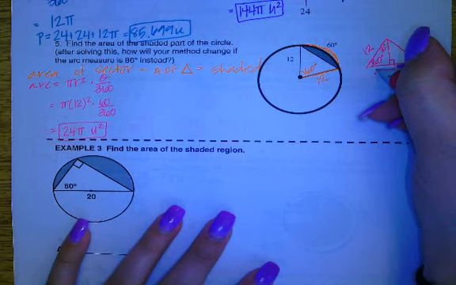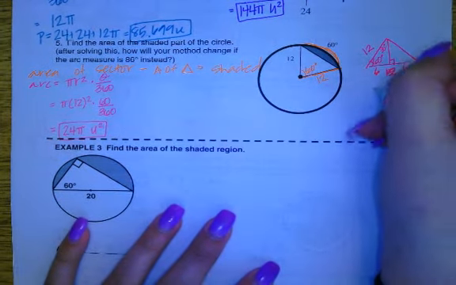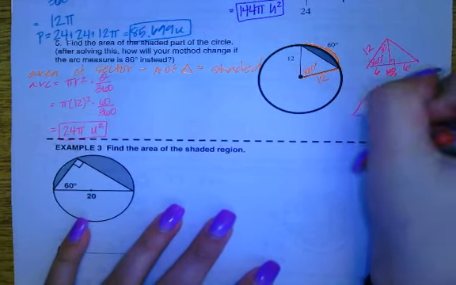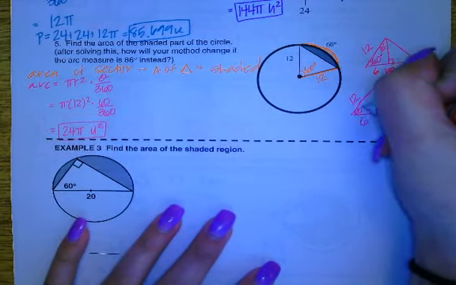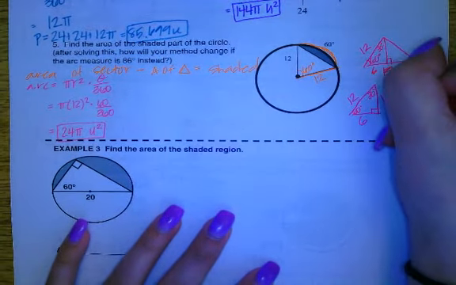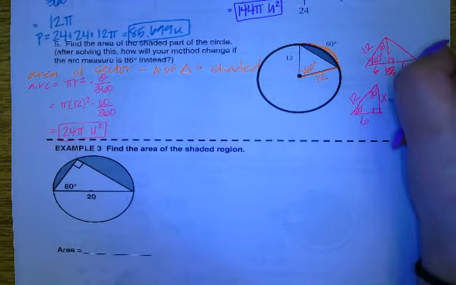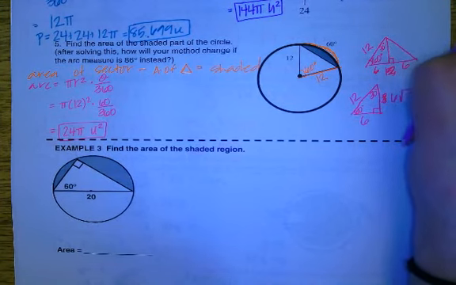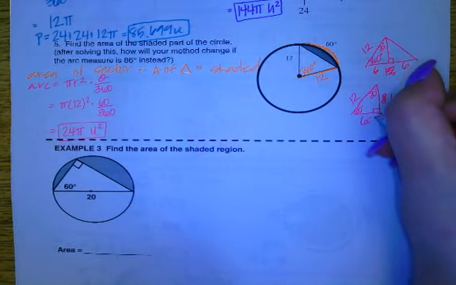Okay, so now I'm going to redraw it. Ooh, that was ugly. That's okay. Okay, now I have 6, 12. This is 60 degrees. This is 30 degrees. Okay, so how do I figure out my height? It is 6 radical 3. So you take your x value, remember, which is 6, and you multiply that times radical 3. So your height is 6 radical 3.